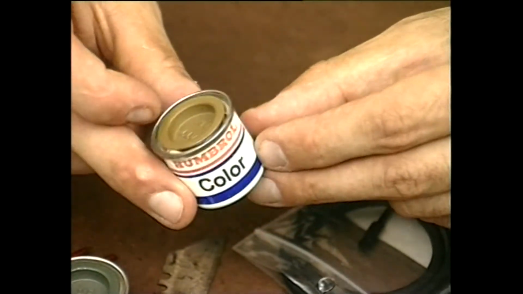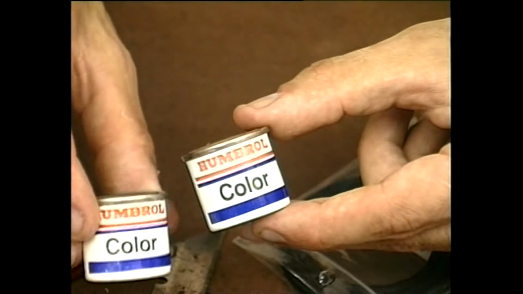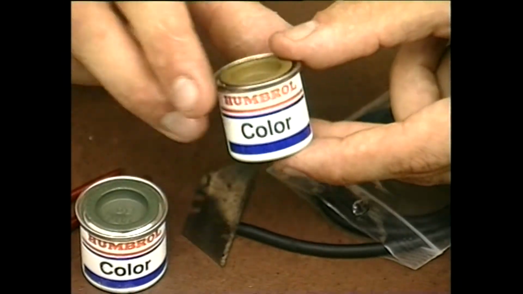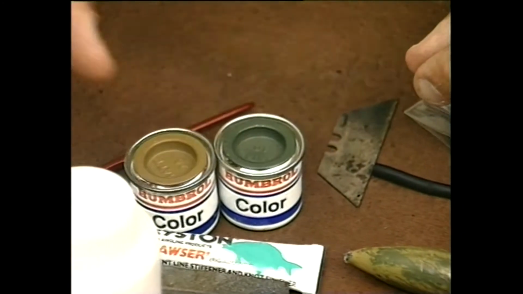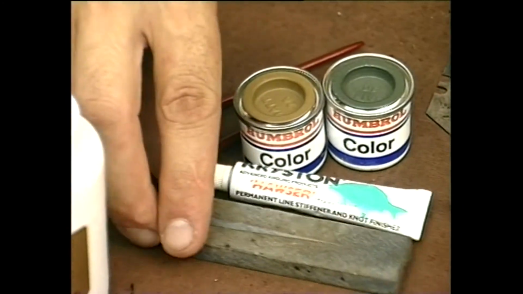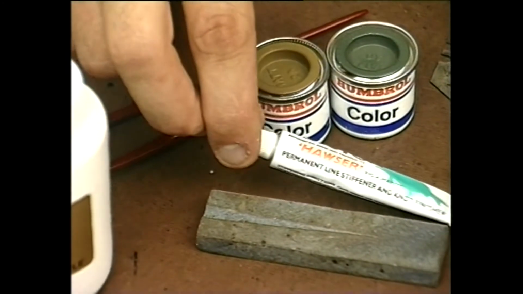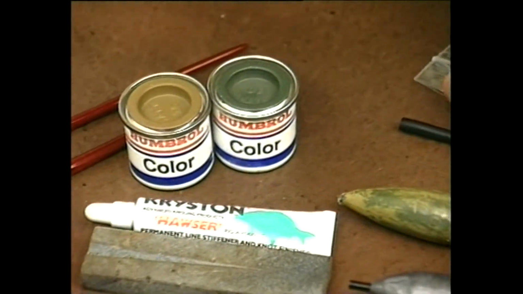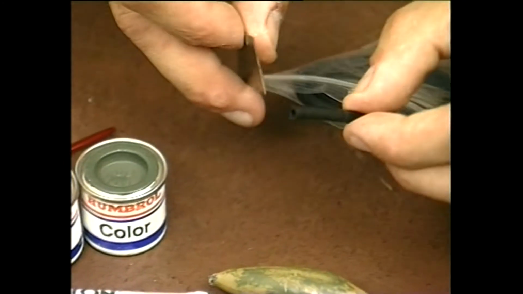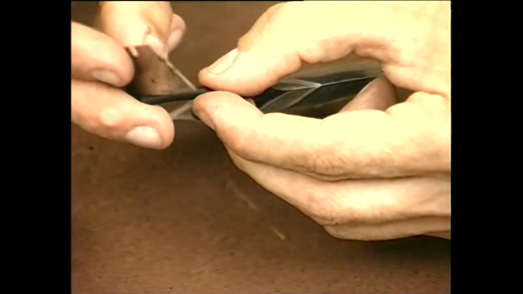The paint itself is available from any model shop, certainly Woolworths sell them, so you have two tins of paint there, a paintbrush, a file, some hawser, a Stanley knife, and a bit of Drennan's elastic. This is a catapult elastic.